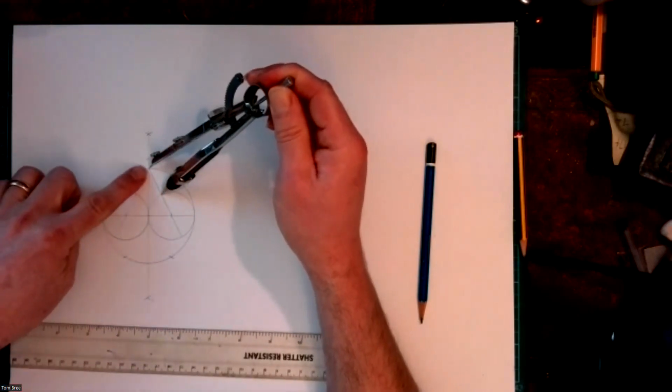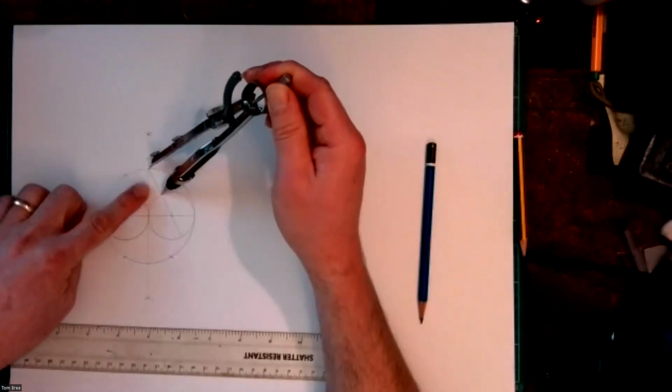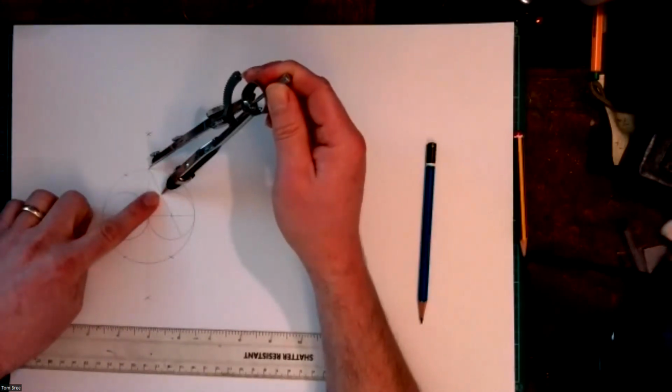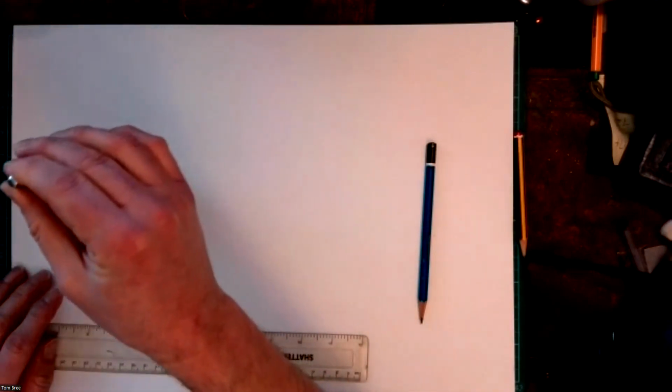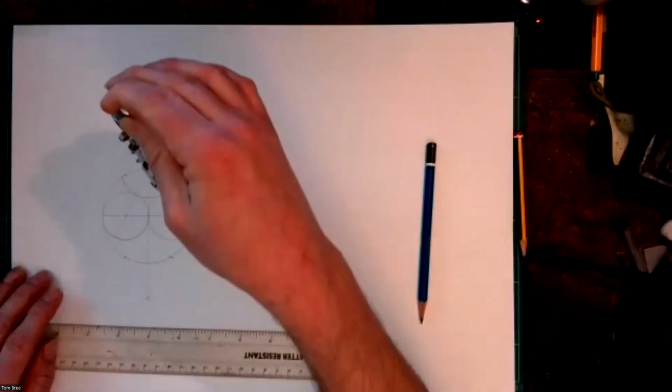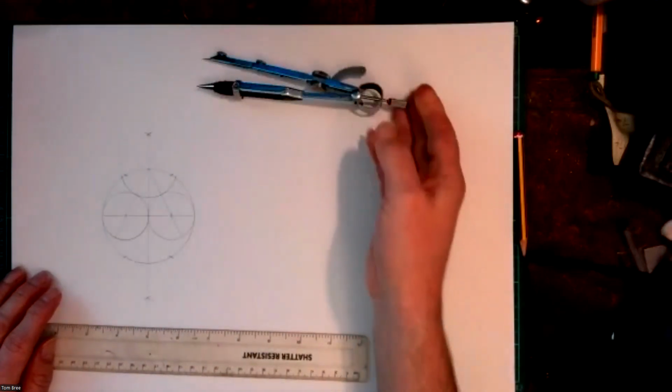So point of the compasses in the northern point of the circle, and pencil there where the V goes through the small circle. And in this one goes.